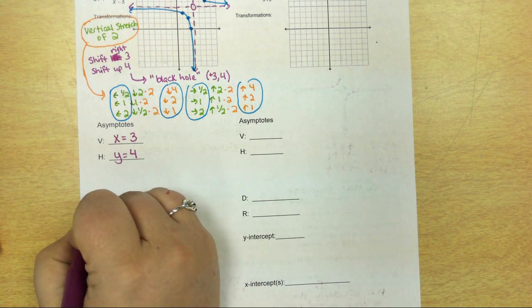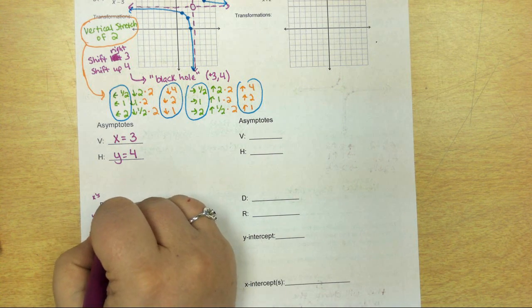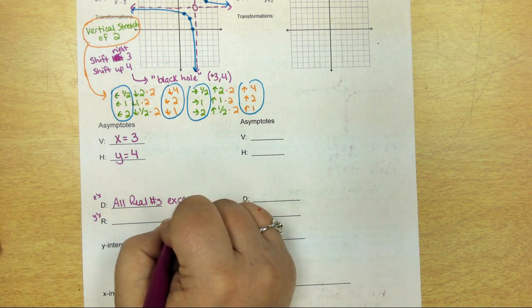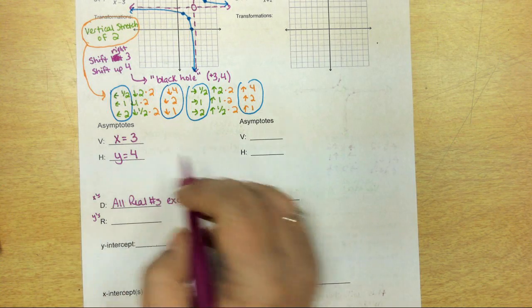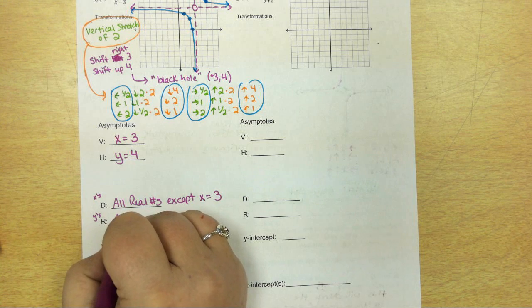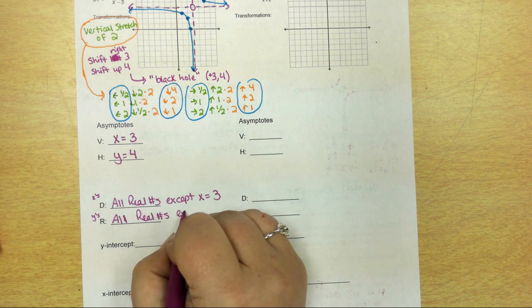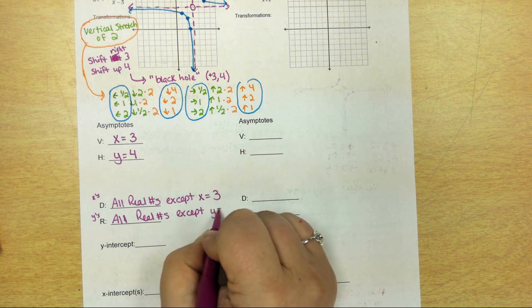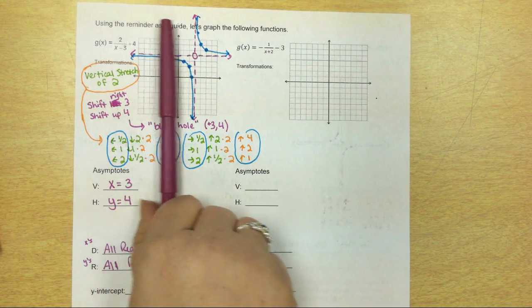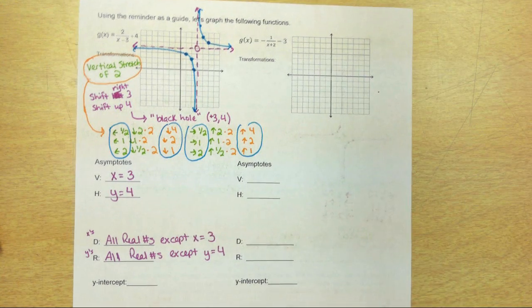Then remember to do domain and range. Your domain is always the x's, so it is going to be all real numbers except the vertical asymptote, except the asymptote that has x with it. And the range is going to be all real numbers. It's y's, so it will be except the y. So all real numbers except 4 and all real numbers except 3. And you can see that as you go across and as you go up. We skipped over 3 and we skipped over 4.